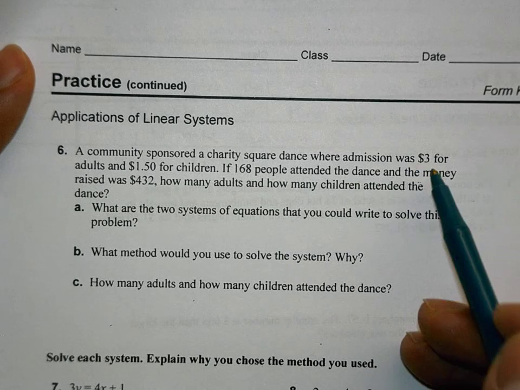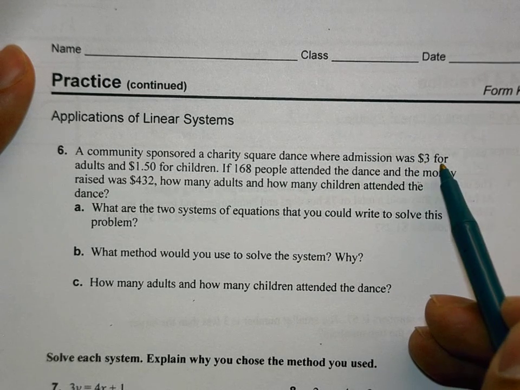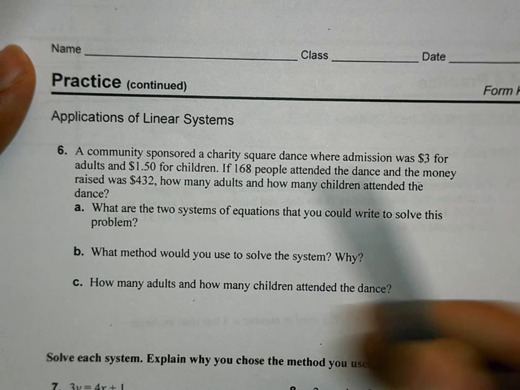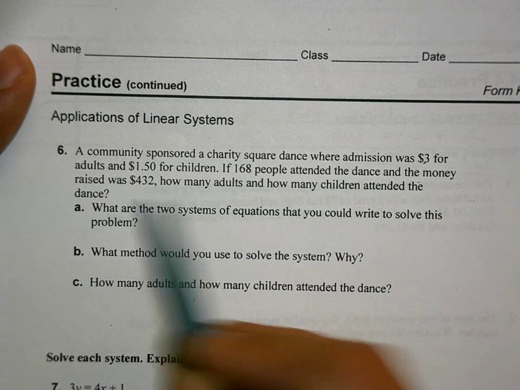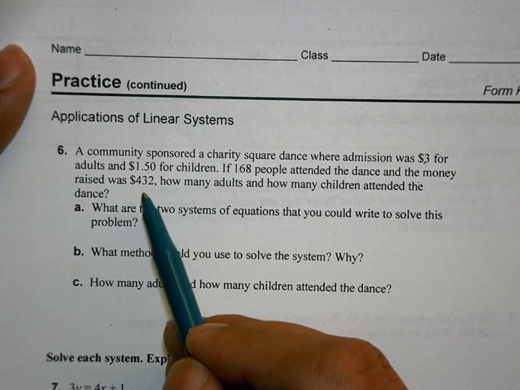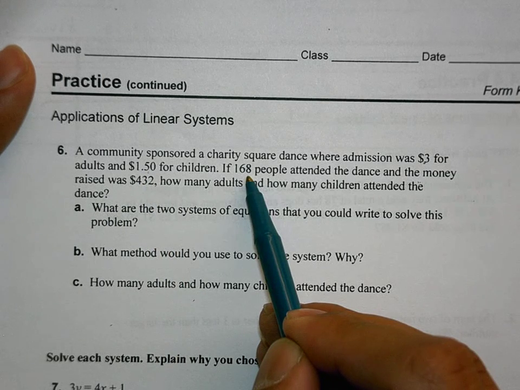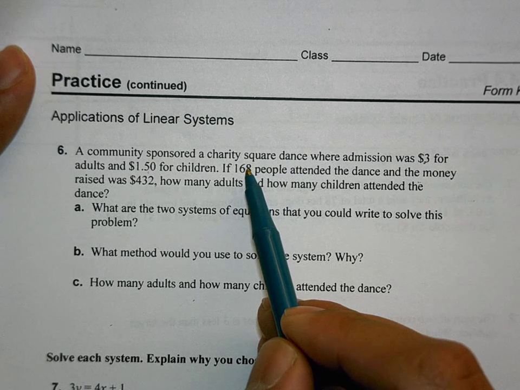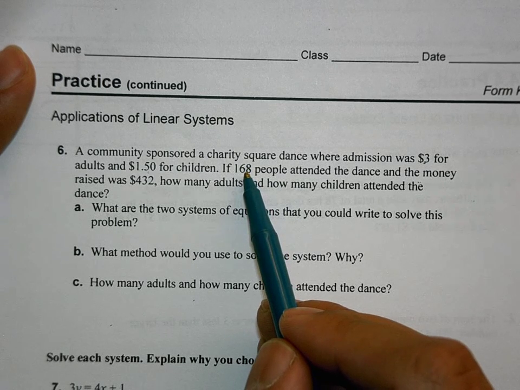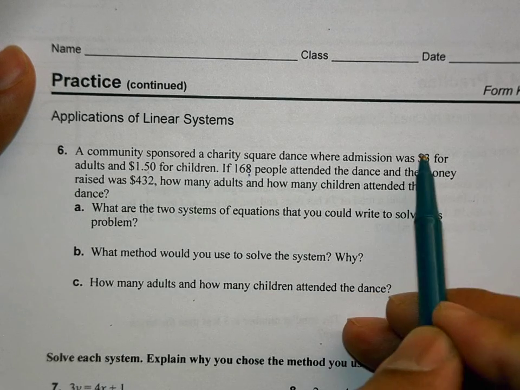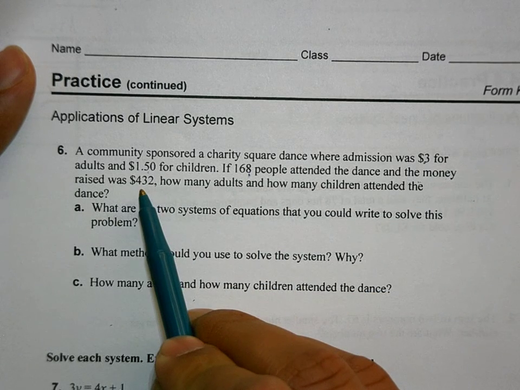If I see $3 for adults and $1.50 for children, then I know this is a price and this is a price, and so I need it to equal a total price. But what they do is they throw in this 168, which is not a price. So you need to not confuse it. You don't use this with the price and the price. You use the 3, the 1.50, and the total price of $432, which was what was raised.